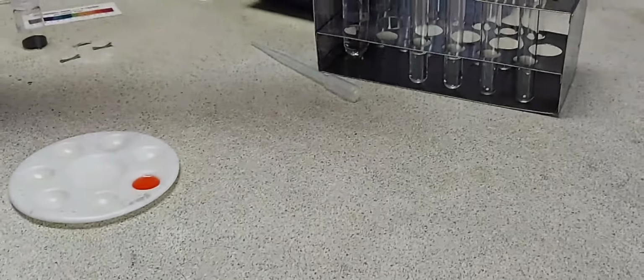In the next test tube, I'm going to add a piece of marble chip. Marble chip is nothing but calcium carbonate. Again, you can see bubbles of gas being formed. The reaction is a slow reaction. This time, the bubbles are being given out very slowly.